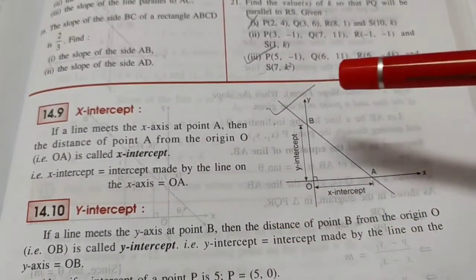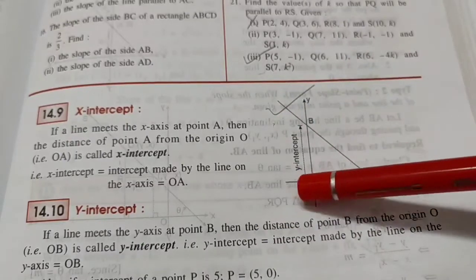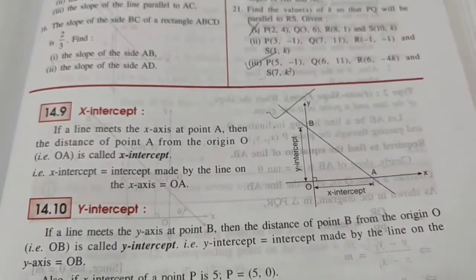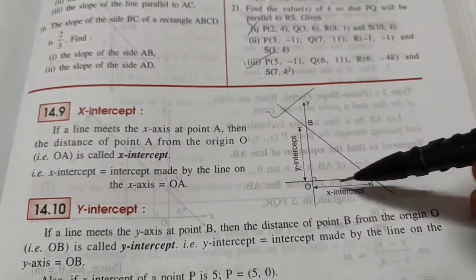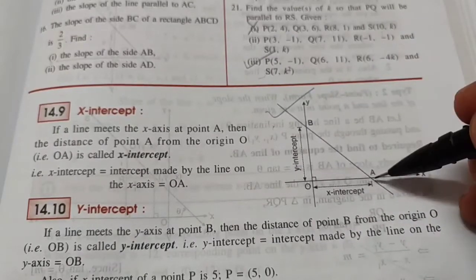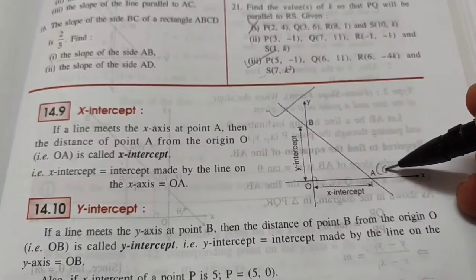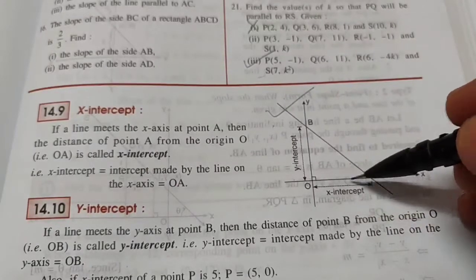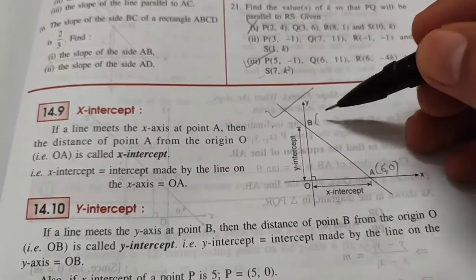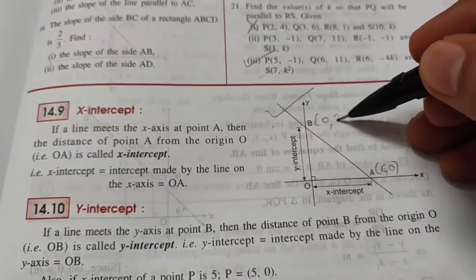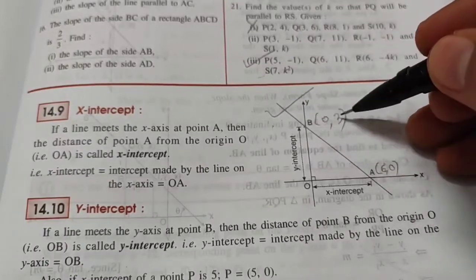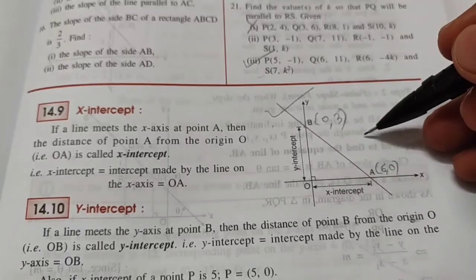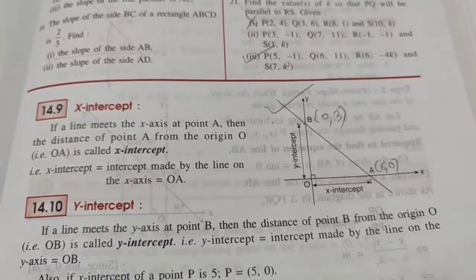X-intercept. Now, if this line cuts the x-axis at A and the y-axis at B, then this distance OA is called the x-intercept. So if point A was, let's say, (6, 0), then 6 is the x-intercept. And if point B is (0, 3), then 3 is the y-intercept. These terms will be useful ahead.